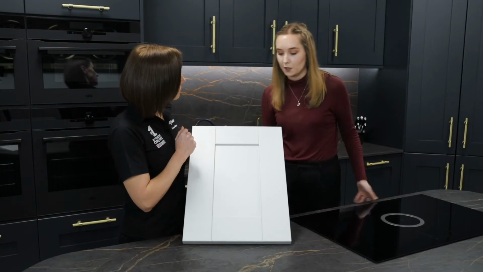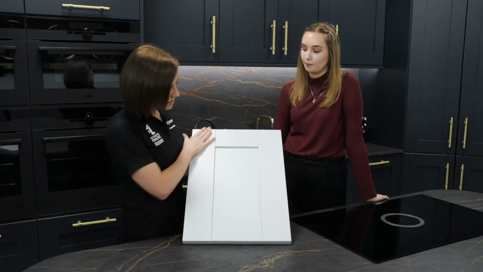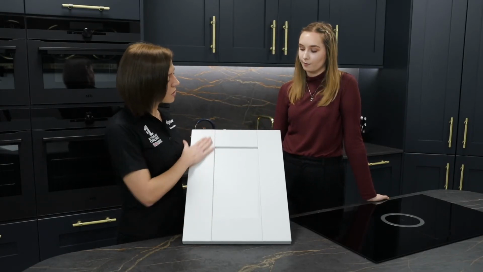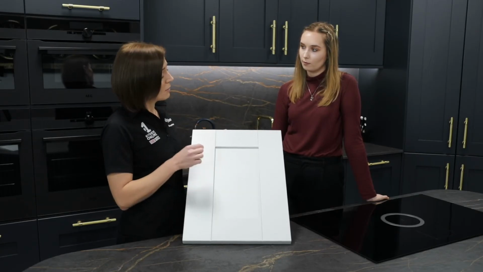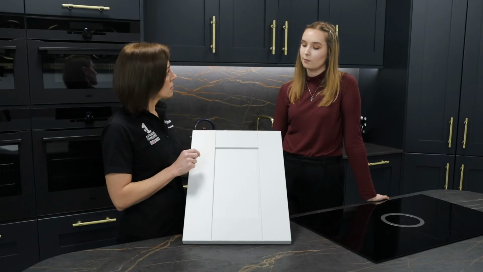I can definitely see how this would work in a more contemporary kitchen. Yeah, it's a really nice kind of silky feel to this door. With it being foil wrapped, the colours in the foil mean that it is available in fewer colours, but great for smaller budgets.